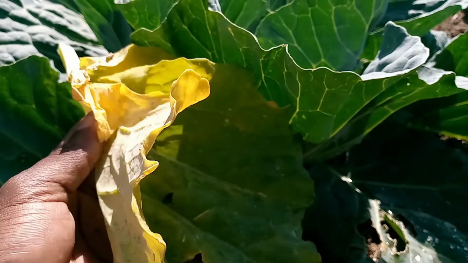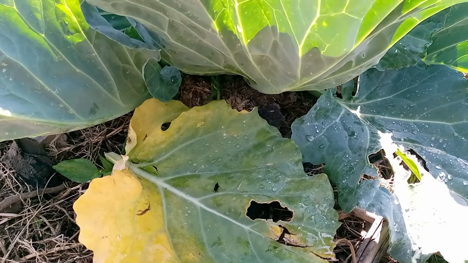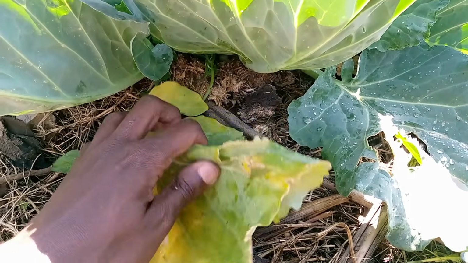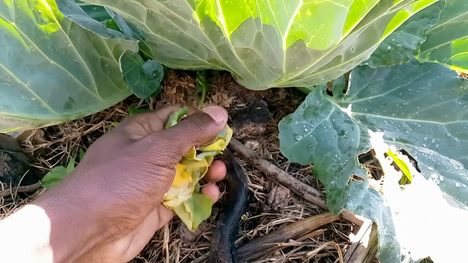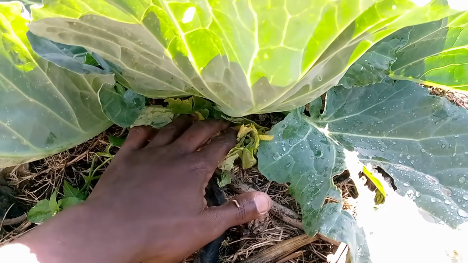Now this leaf right here, it may have an important characteristic, but for me I would rather use it as a mulch and crush it like this and put it closer to the cabbage here.